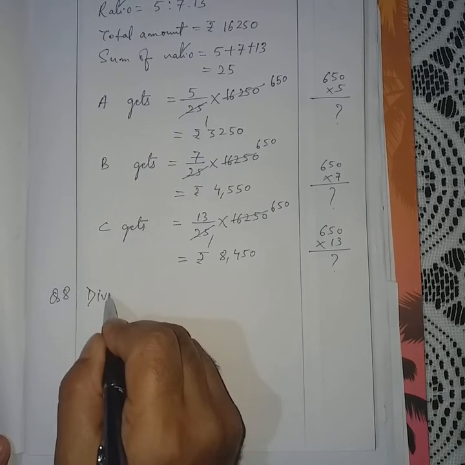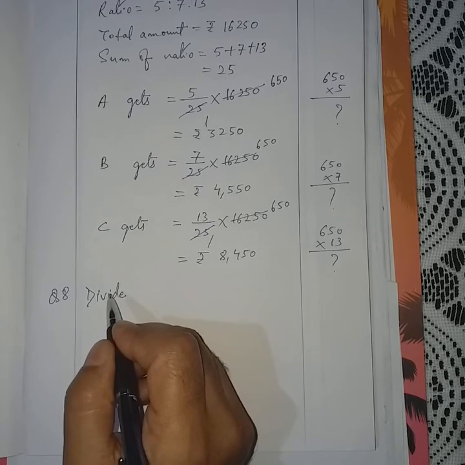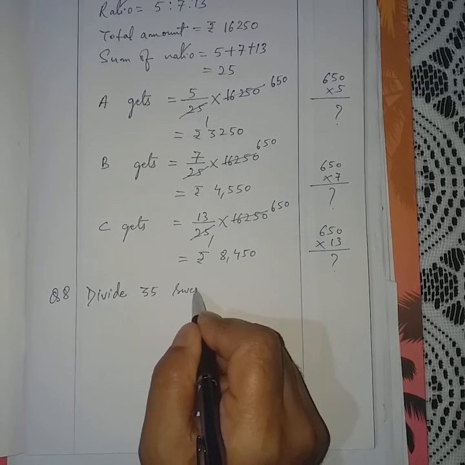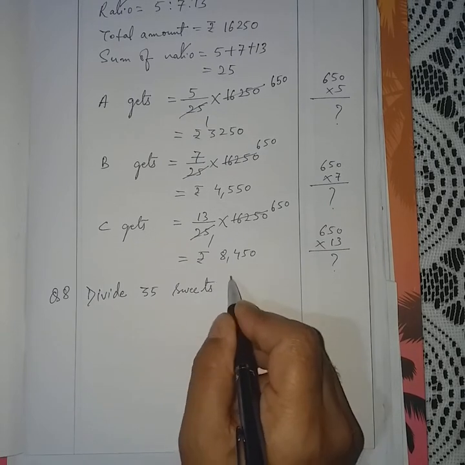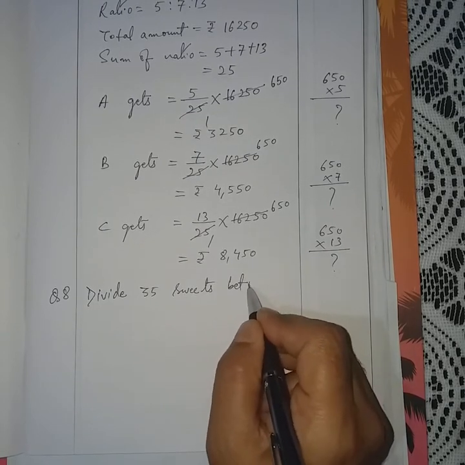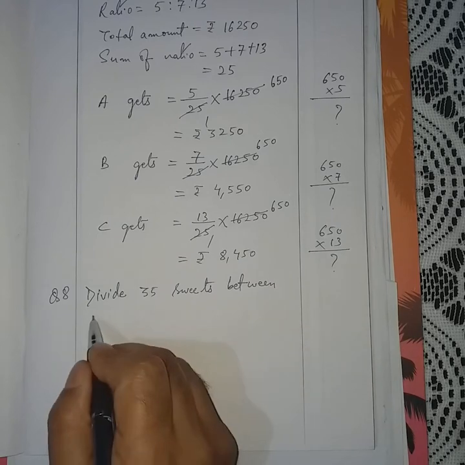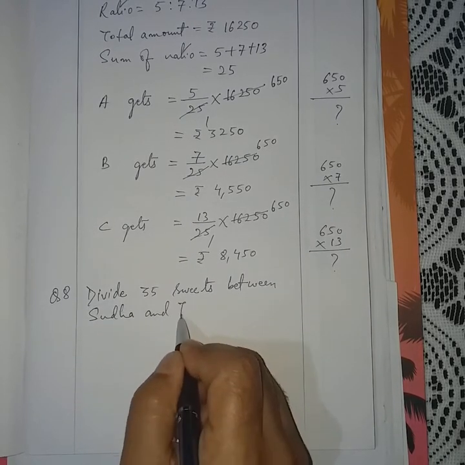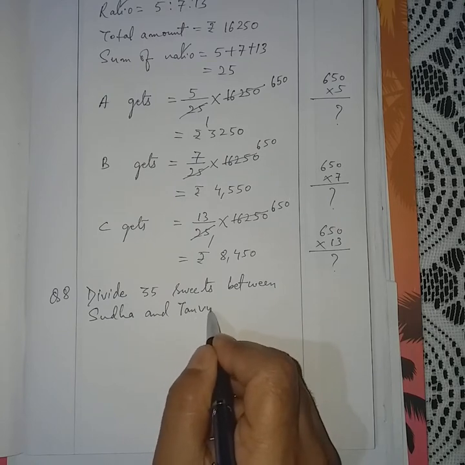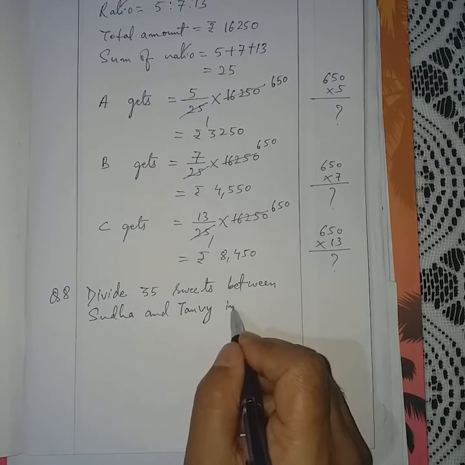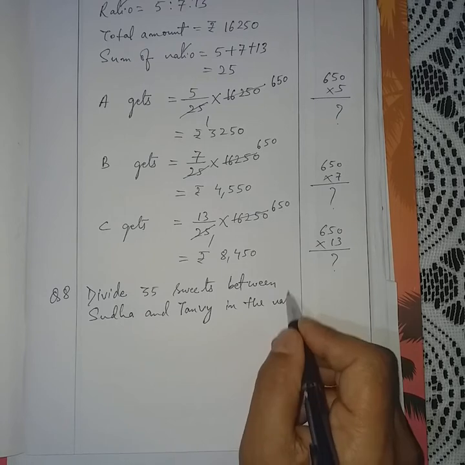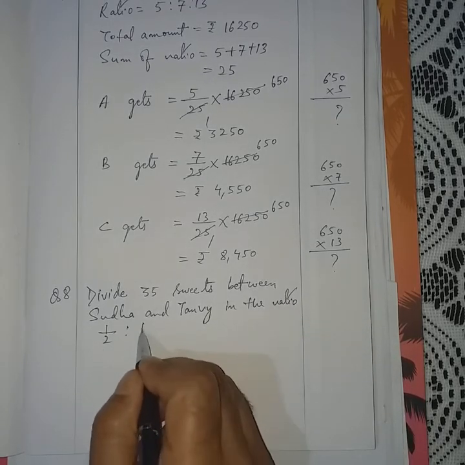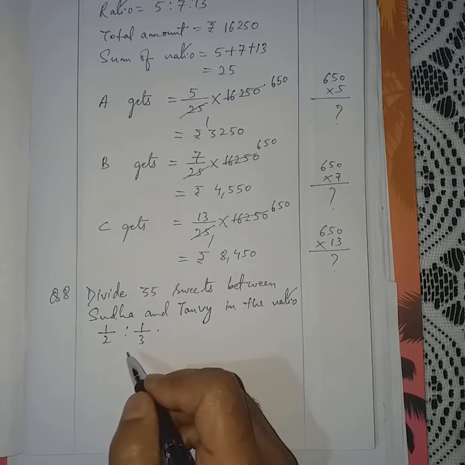Divide 35 sweets between Sudha and Tanvi in the ratio 1/2 is to 1/3.